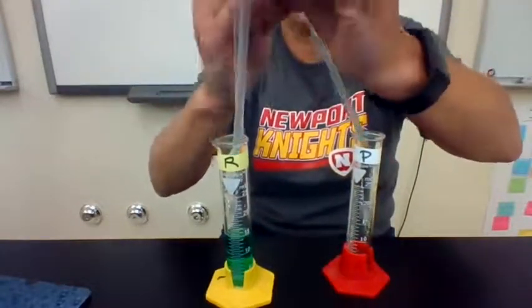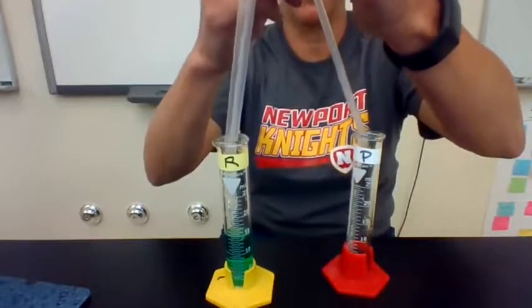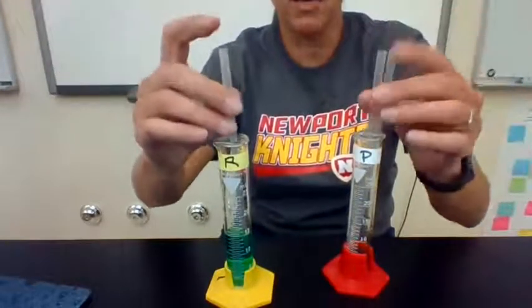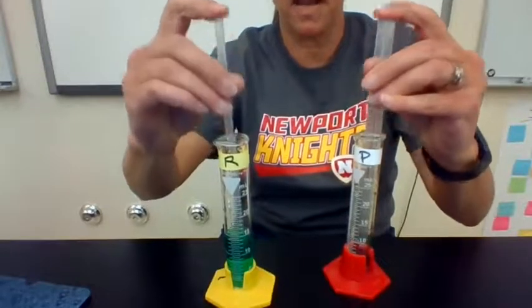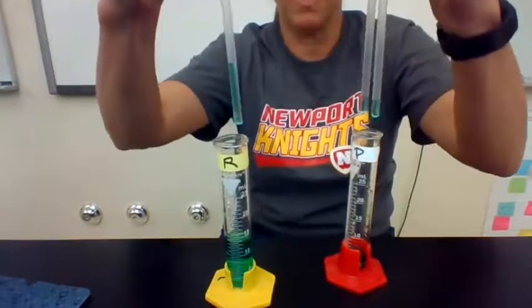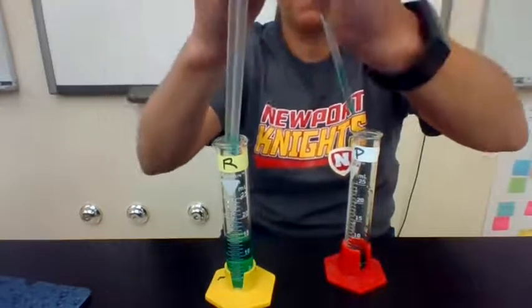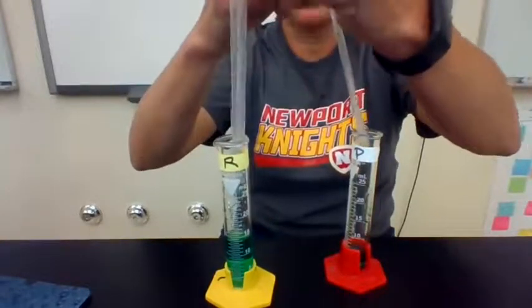And you might notice if you look at the amount of liquid in the straws, initially we had way more moving from the reactant to the product, right? But notice how that's starting to level off over time. So I'm going to keep doing this. I'm going to do this 10 times.